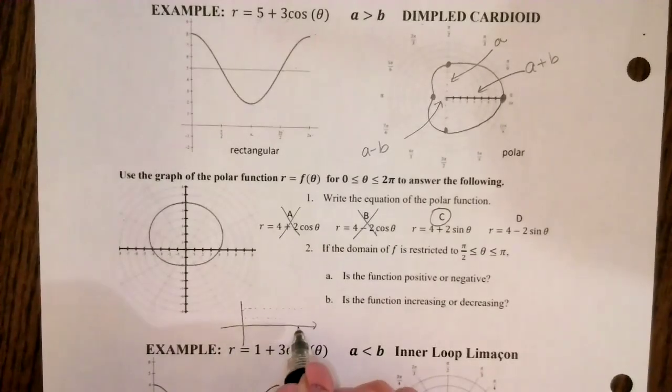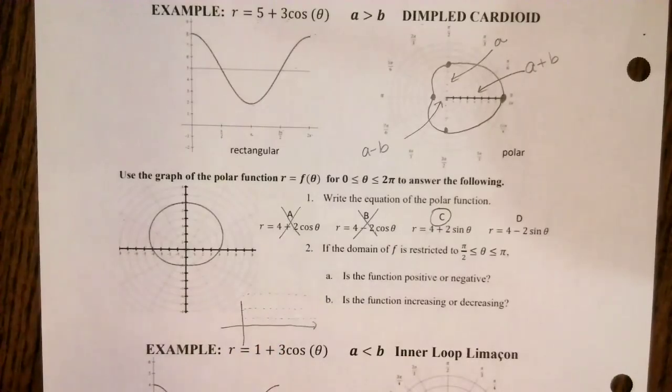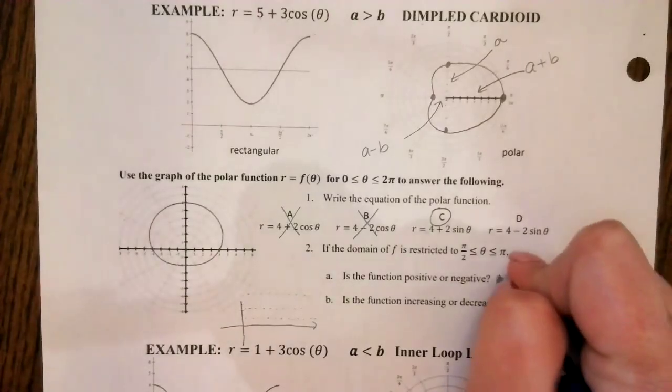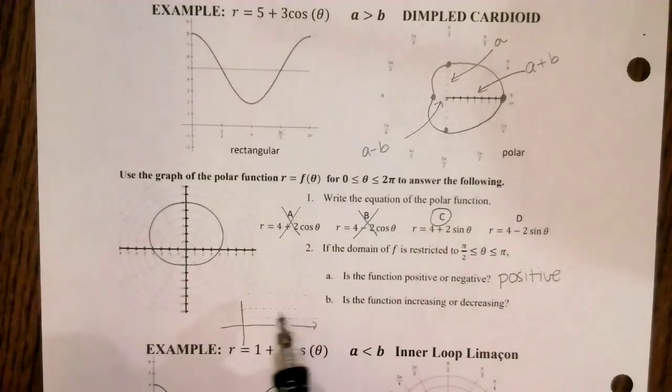And then our amplitude is 2. So I'm going to go 2 up from that 4 and 2 down. Just by looking at this part so far, I can already tell everything is above the x-axis, so the answer is positive because it doesn't matter which interval, it's going to be positive since it's all above the x-axis.